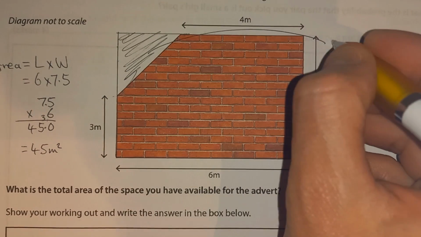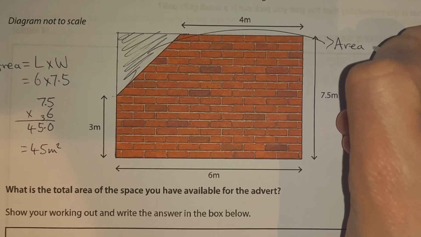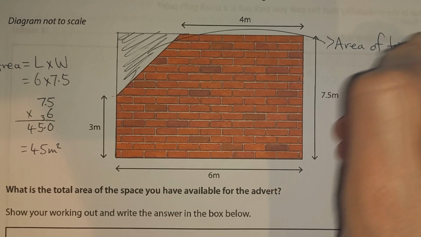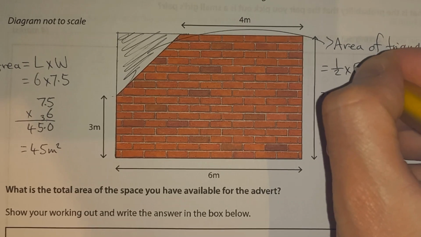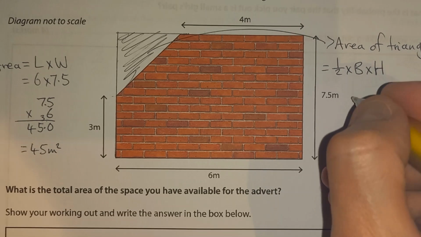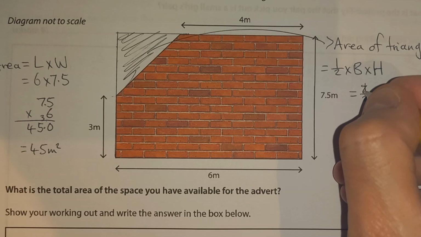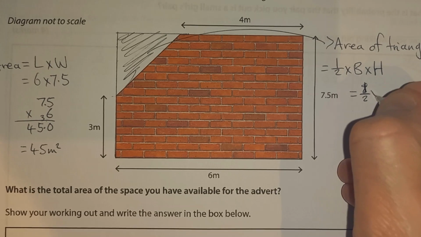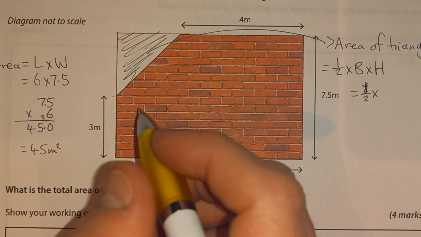Now we want to work out the area of the triangle. And the area of a triangle, hopefully you'll remember, is half times the base times the height. Let's think of this, let's turn it upside down.